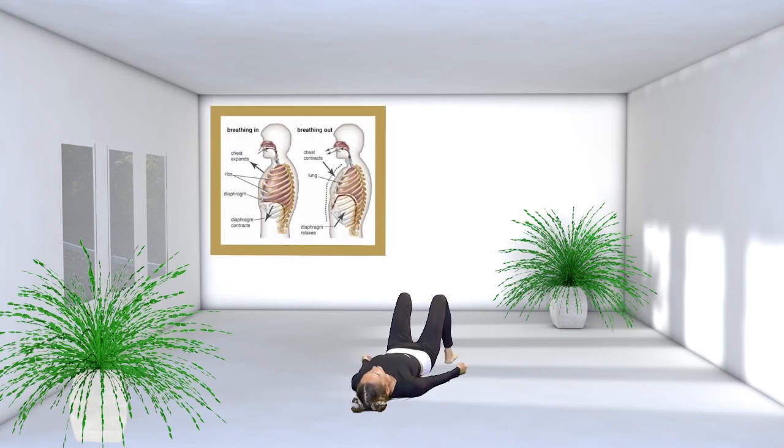Notice as you breathe in, the breastbone and ribs move forward and upward. The muscles that cause the breathing movement in the upper part of the chest also pull the neck vertebrae forward.